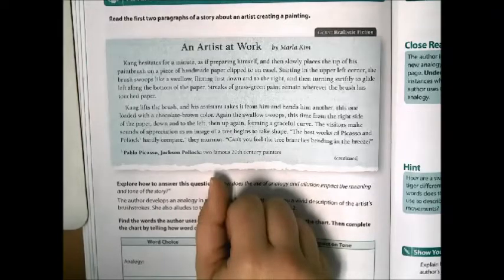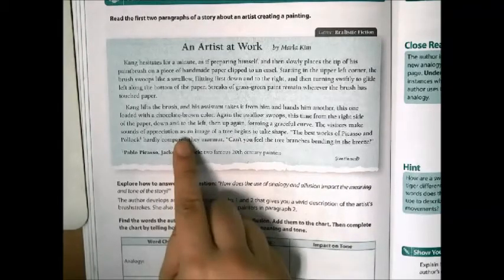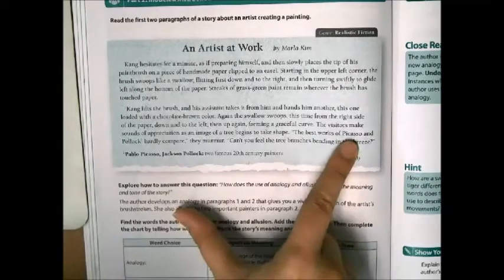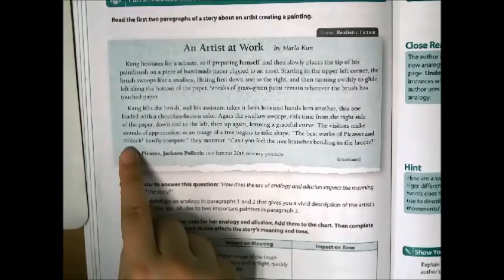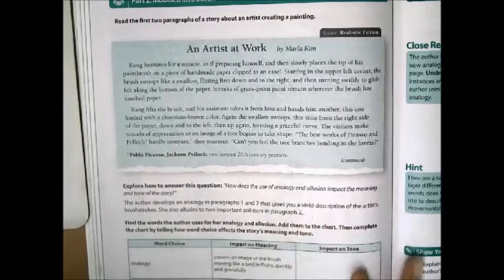Now let's look at the second paragraph. In the second paragraph, the visitors compare the artist's painting style to Picasso and Pollock. I know that these are both men who were very famous and respected painters. Picasso in the early 20th century and Pollock in the mid 20th century. So this reference must be important. So now let's look at the chart.